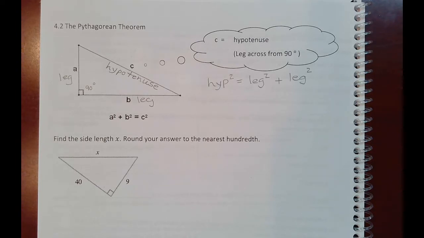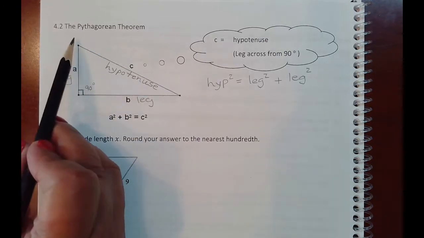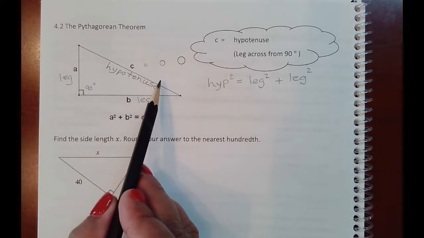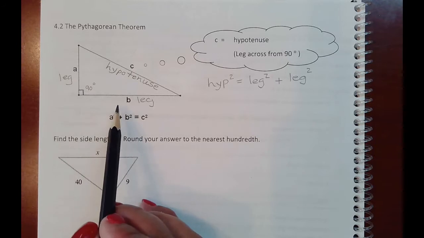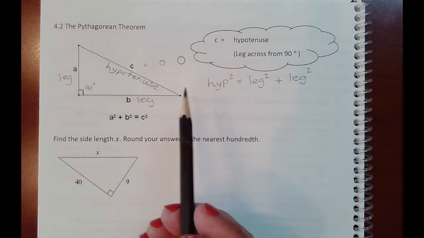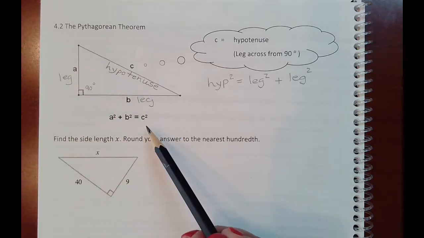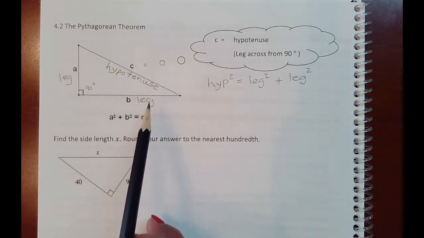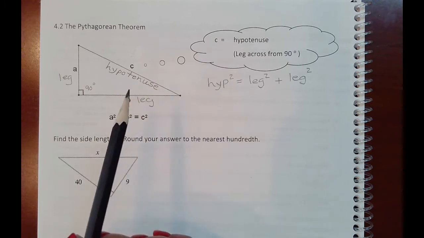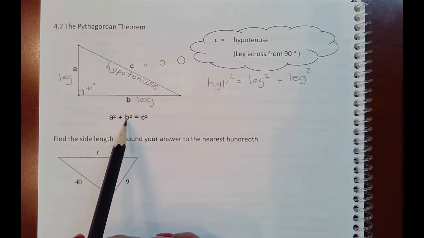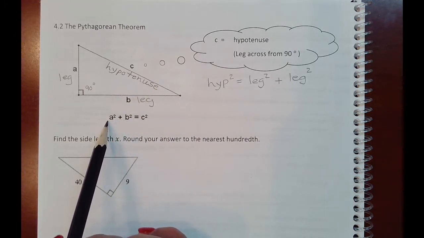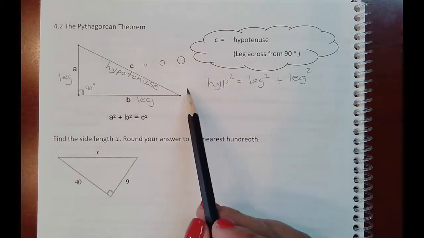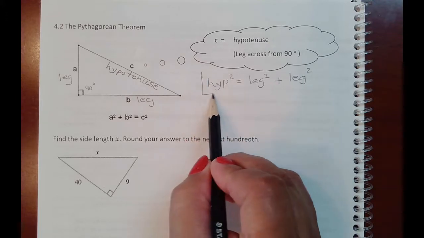So what this theorem states is that the hypotenuse squared, which they're calling C, since they have decided to assign a variable to each side, is equal to leg squared plus the other leg squared. And they're calling one of the legs B and one of the legs A. Or you can generically write it like this.